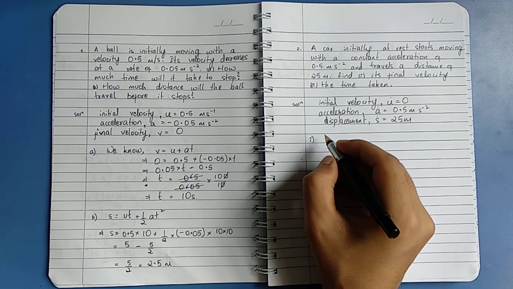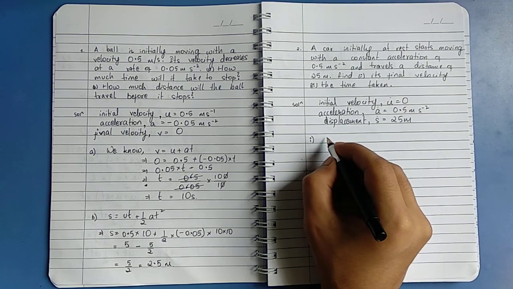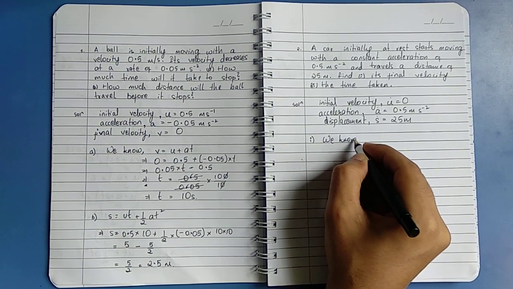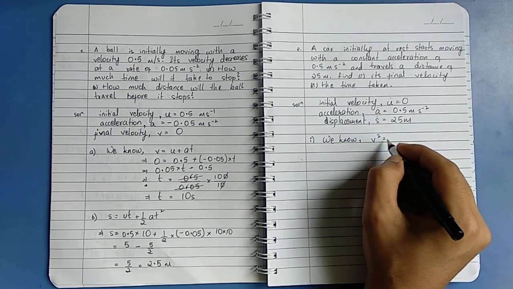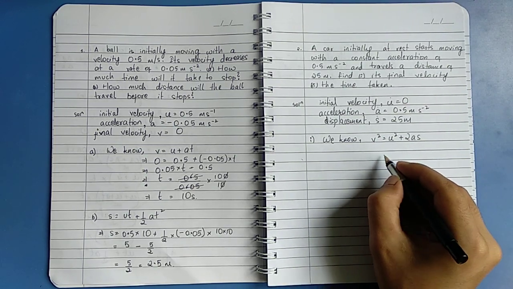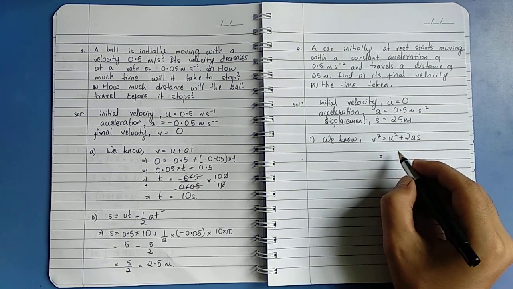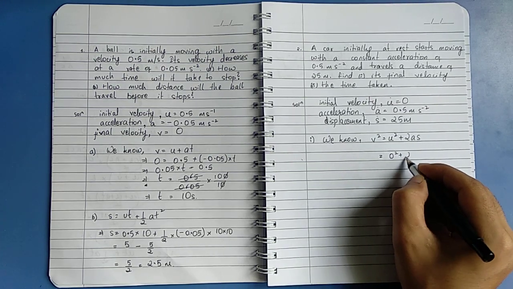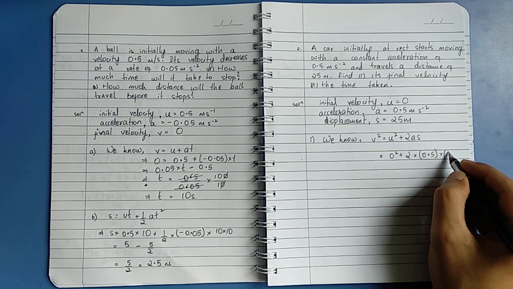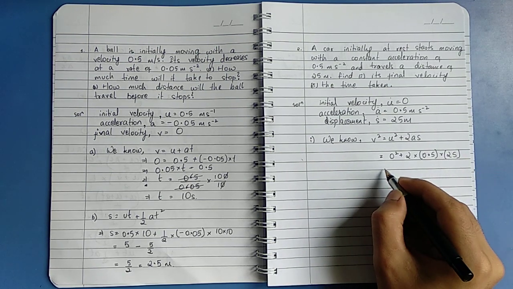So first part, we know V square is equal to U square plus 2AS. So this is equal to U square is 0 square plus 2 into A is 0.5 into S is 25.